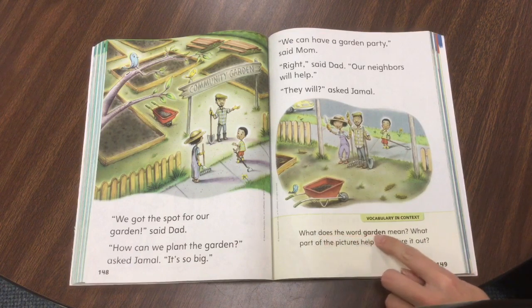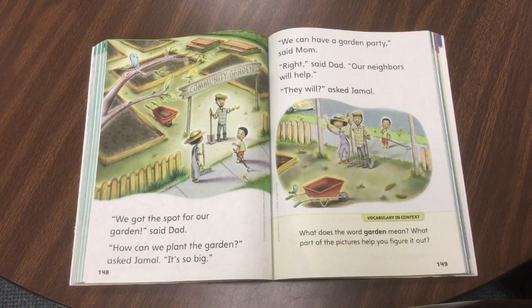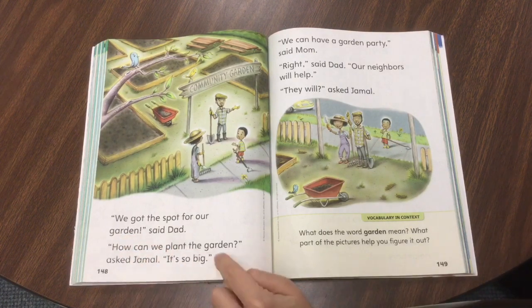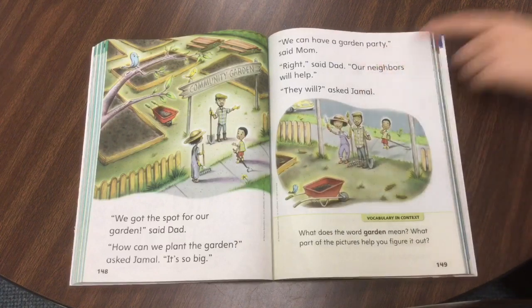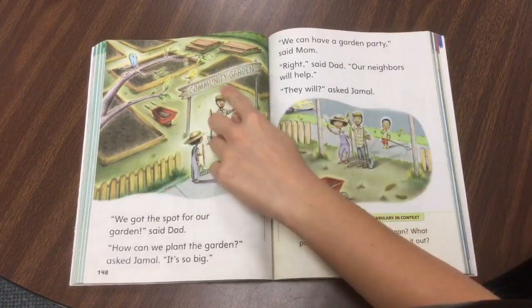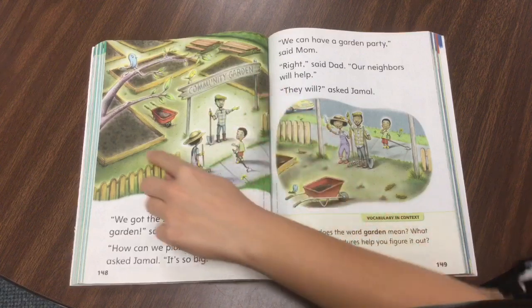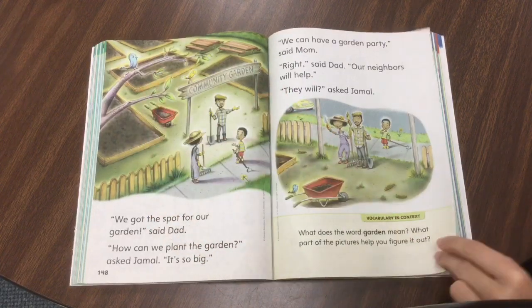Vocabulary and context. What does the word garden mean? What part of the pictures help you figure it out? Let's look at the garden. Garden, garden, garden. How can our picture help us figure out what that word means? Well, if I'm looking at this picture, it says community garden. I can see a garden is going to be a place where they plant things.